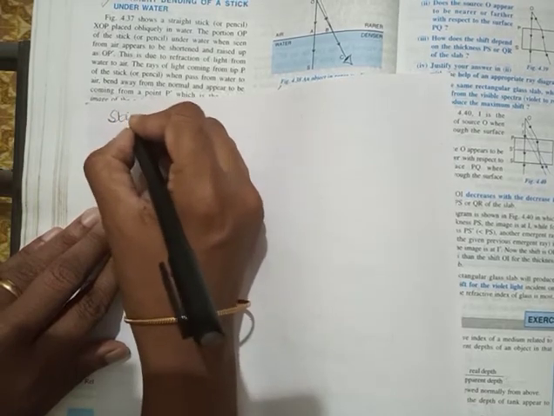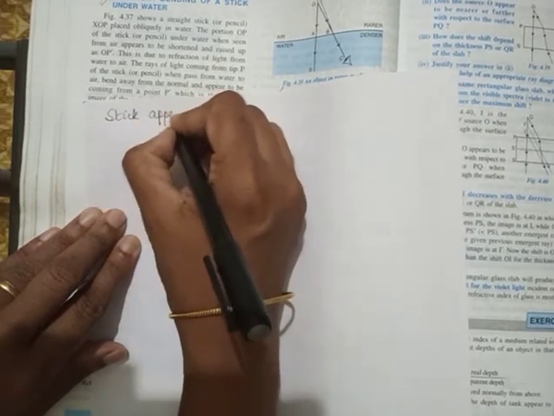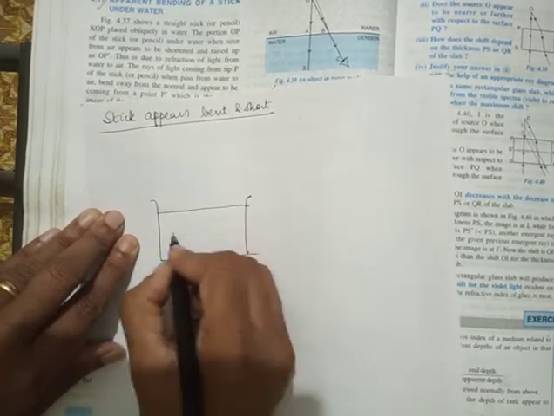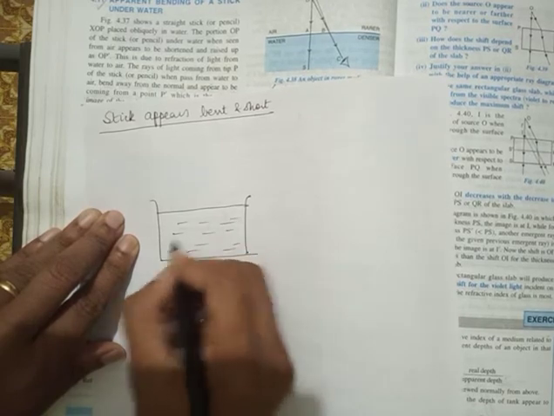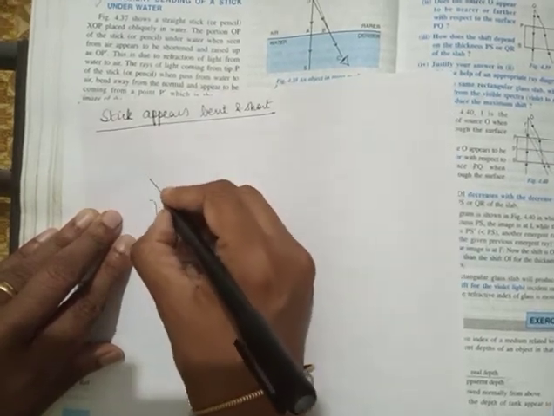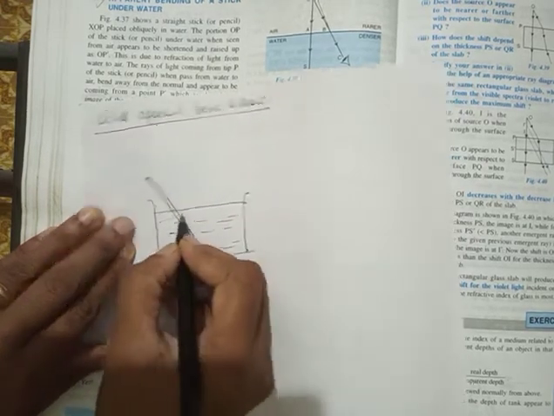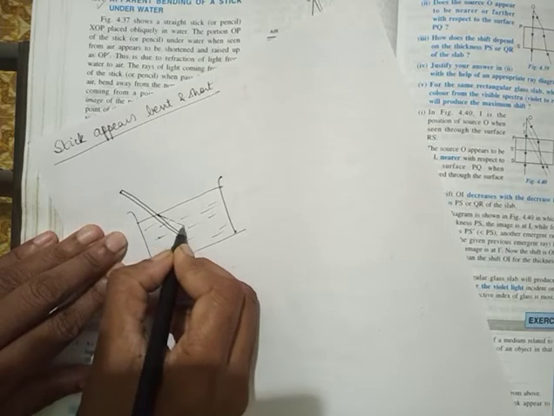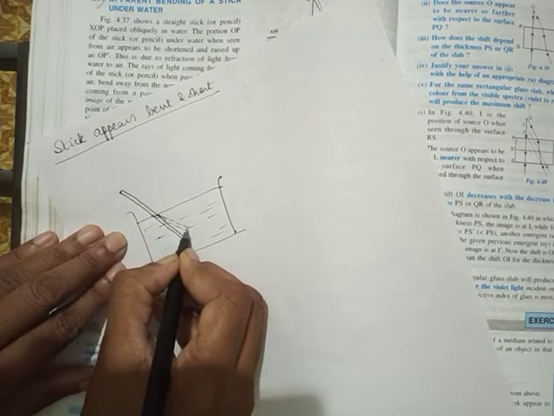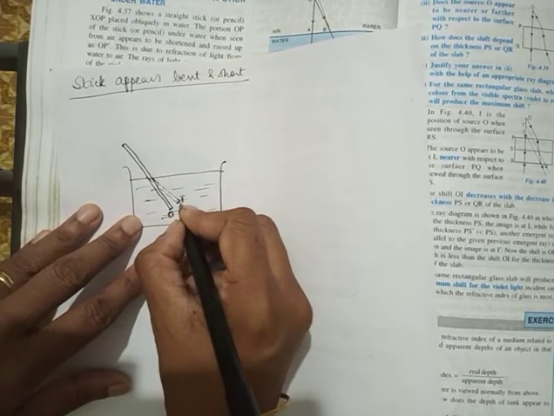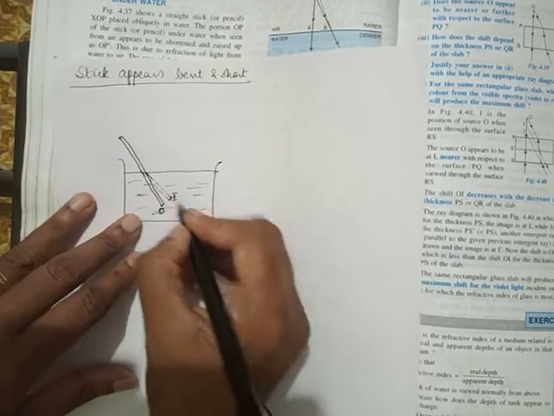So if it is asked, stick appears bent and short, then how will you show it? How will your diagram be? So you draw your beaker with water. Then you draw the original stick. Then you show the bent one. So this should be your object and this should be your image.